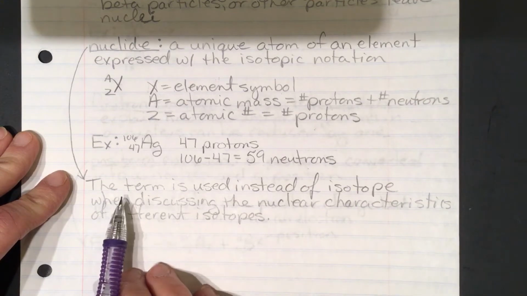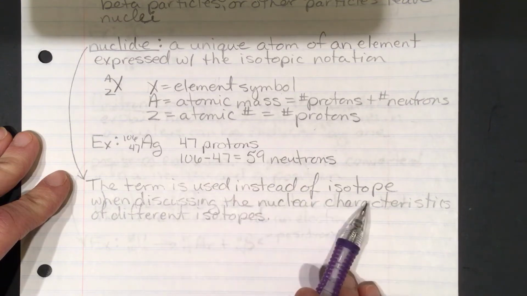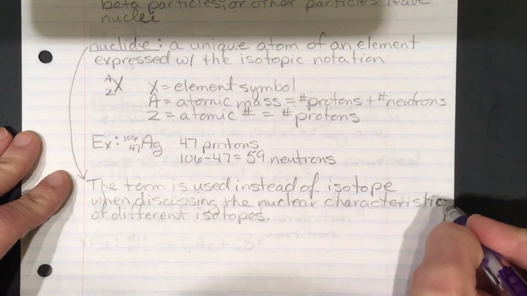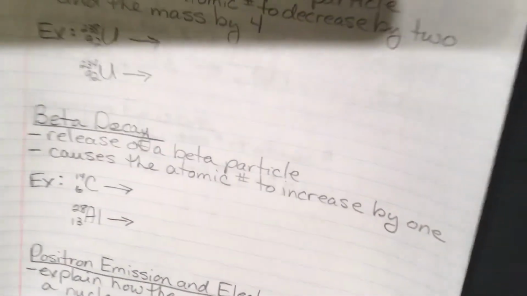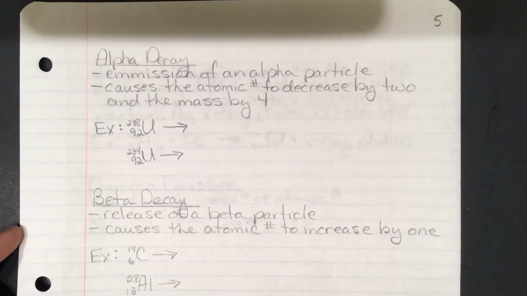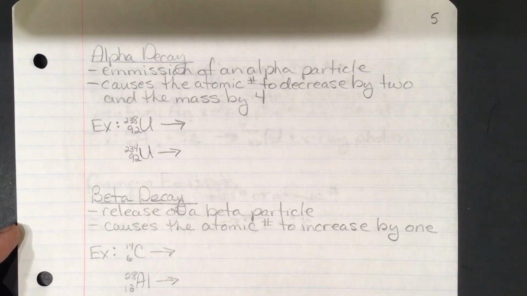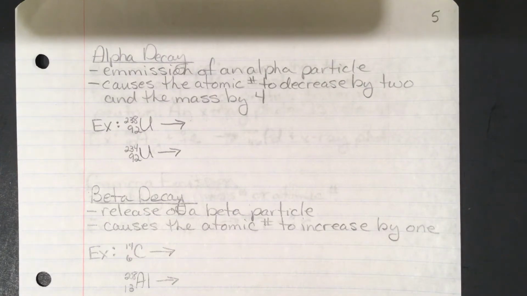Now a nuclide, we also need to know, the term is used instead of isotope when discussing the nuclear characteristics of different isotopes. So nuclides are isotopes. It's kind of interchangeable, but when we're talking about nuclear chemistry, we are talking about nuclides. Okay, so there are different types of nuclear reactions we're going to talk about and equations that we can write. So I'm going to pause for a few seconds and let you copy these down.